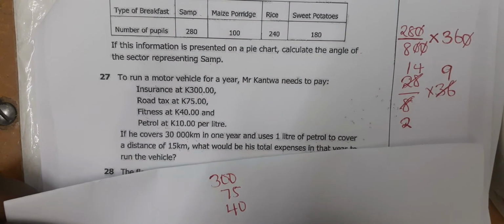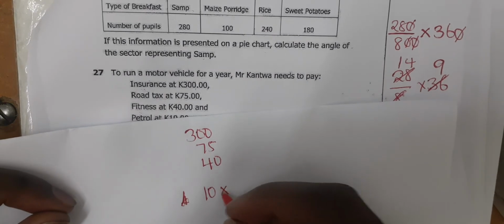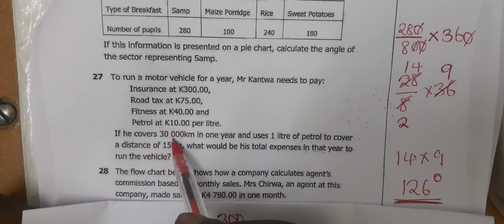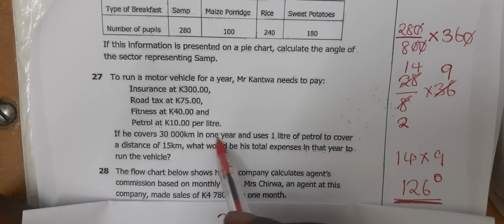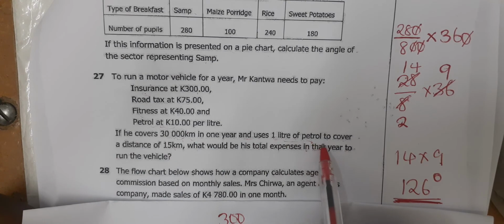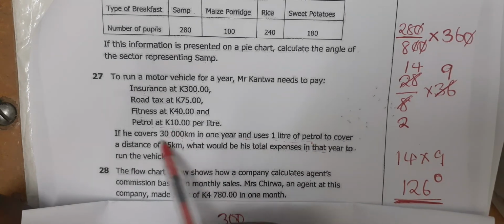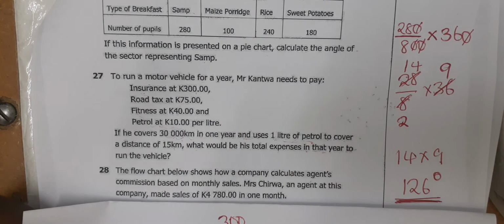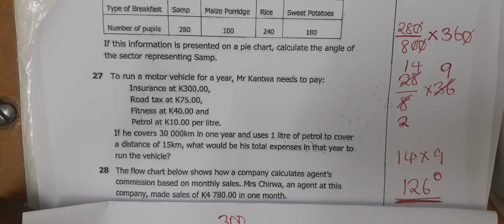Now, how many liters did you use in this particular year? So we need to find the number of liters first. So we are told this is the distance that was covered, and 1 liter is used to cover 15 kilometers, so we need to divide this amount by 15. What are we going to get? 30,000 divided by 15.